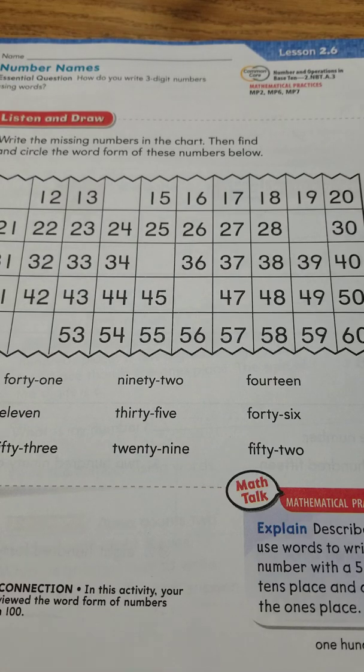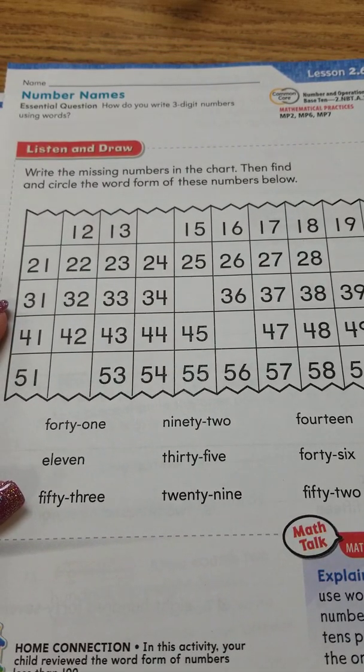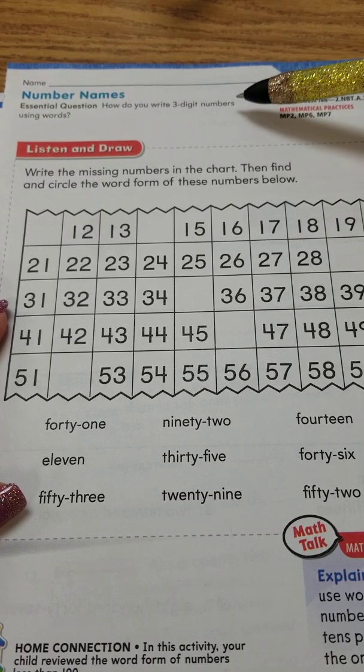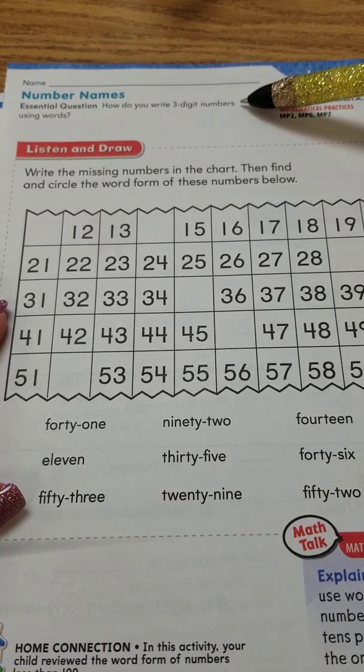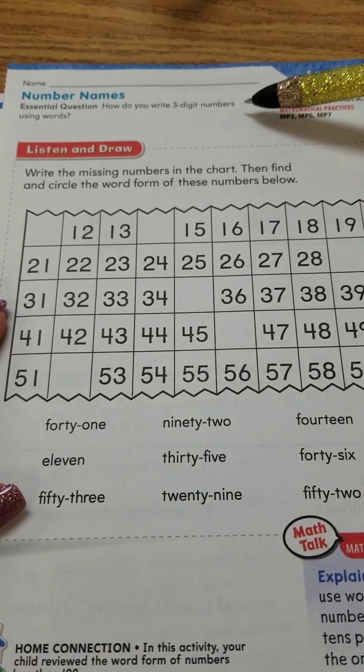Good morning. It is Monday, September 20th, and we're getting ready to start math lesson 2.6. And the topic of today's math lesson is how do you write three-digit numbers? So we're going to practice writing the number names today.